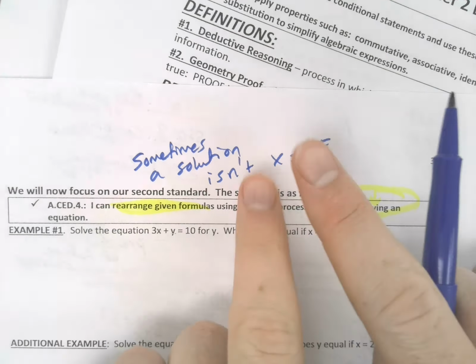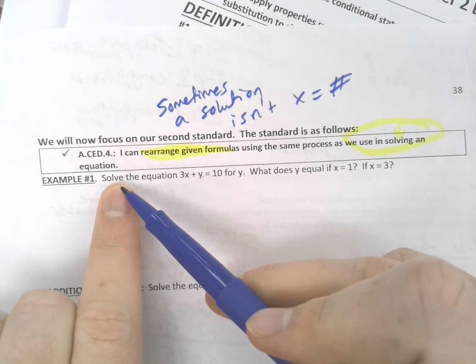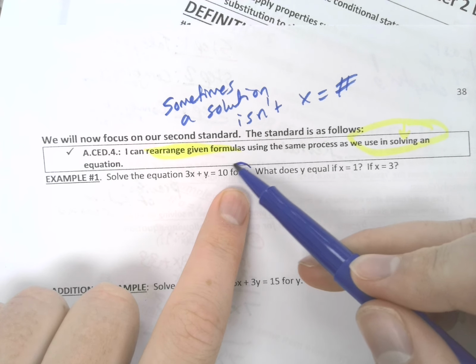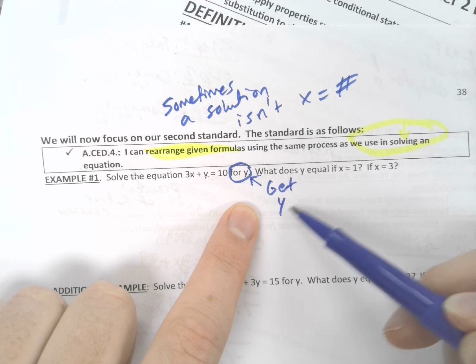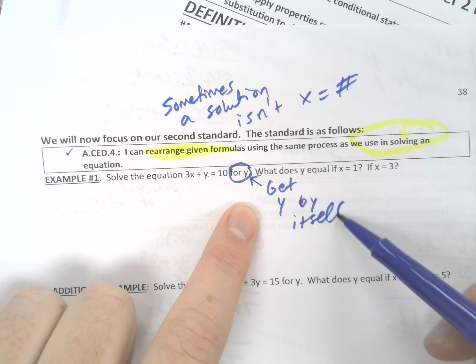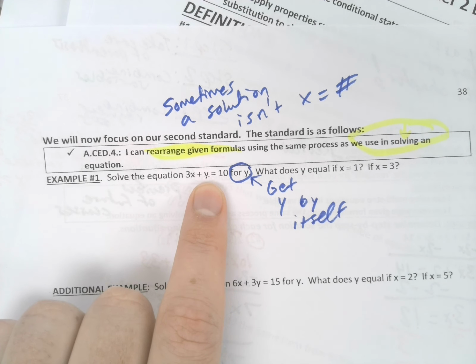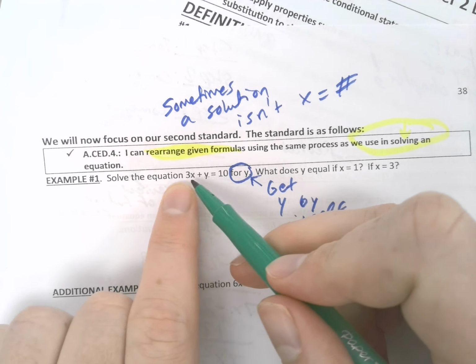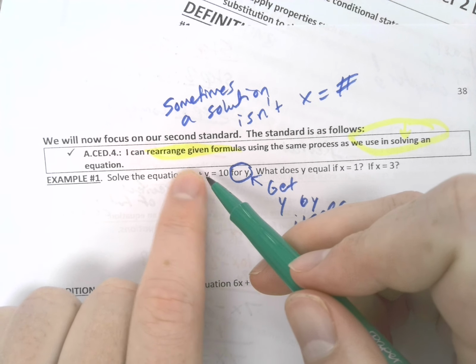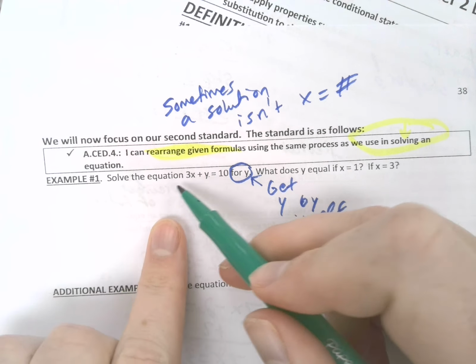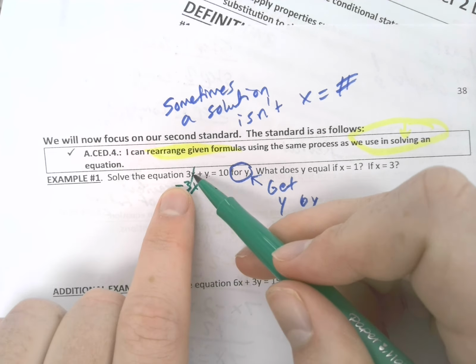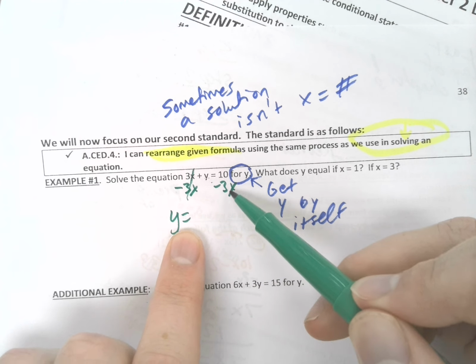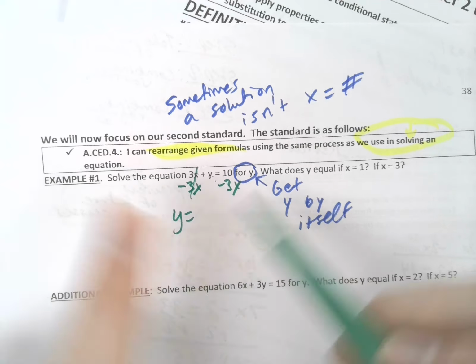In fact, check out number 1 here. They want us to solve this equation for y. That means we need to get y by itself. Oh, well, there's y. Well, what's beside y right now? Oh, a positive 3x that y is being added to, so couldn't we subtract 3x to get rid of it? But when you do that on the left side, you also have to do that to the right side. So what we're left with is y equals 10 minus 3x.